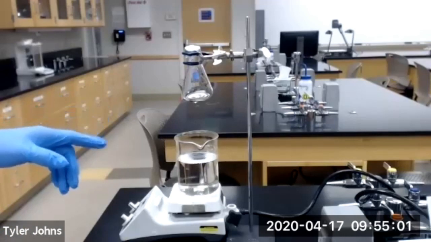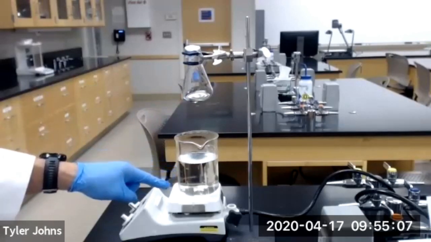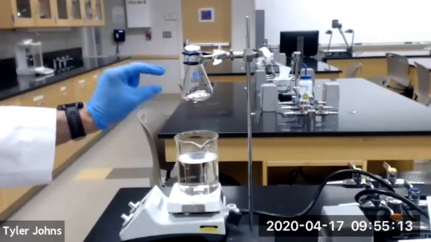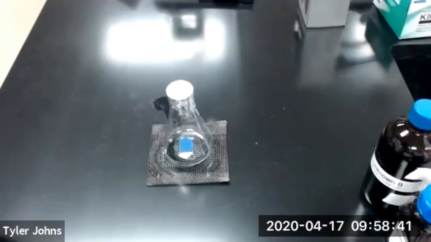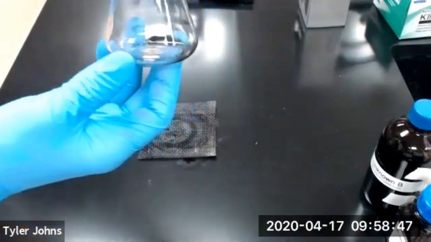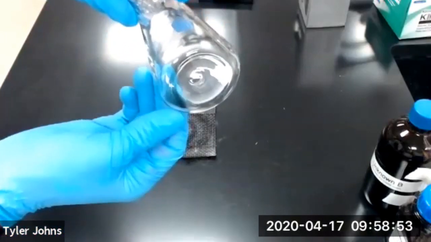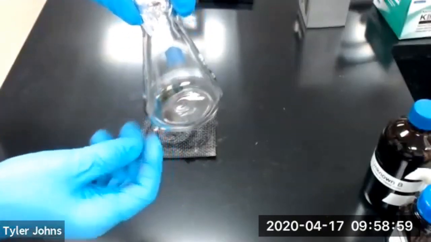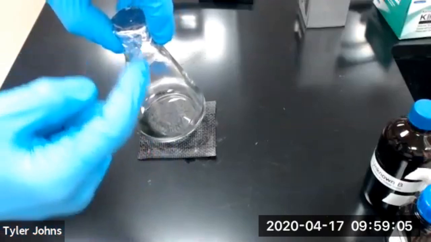We've removed our 125 ml Erlenmeyer with the volatile liquid from the 600 ml beaker of boiling water. We're now going to allow this to cool and let the remaining volatile liquid condense back down into the 125 ml Erlenmeyer flask. We've allowed it to cool, and you can see that we have our recondensed volatile liquid in the flask. Now we're going to determine the mass of our 125 ml Erlenmeyer flask, the volatile liquid, and our foil lid.